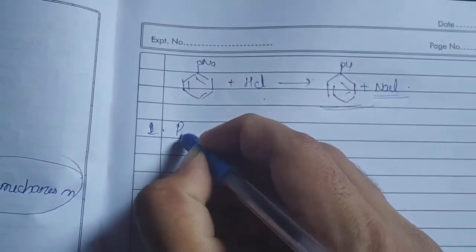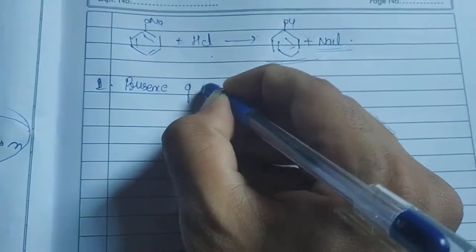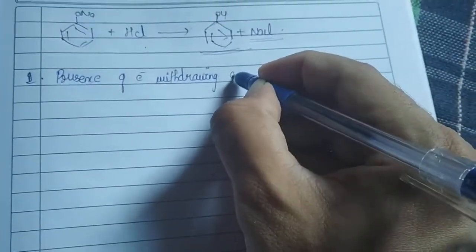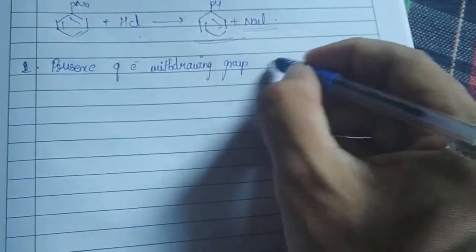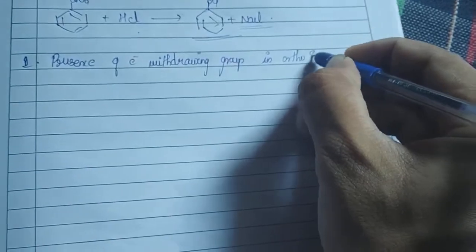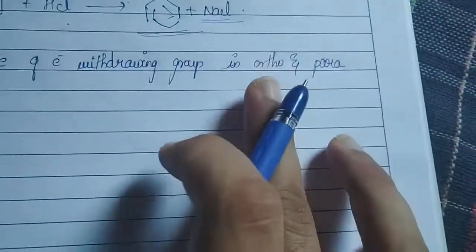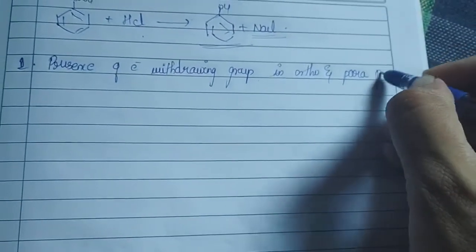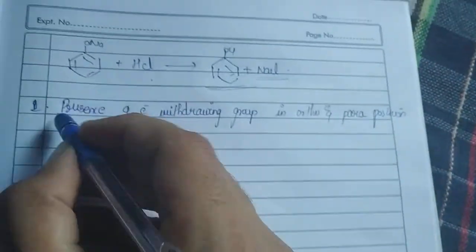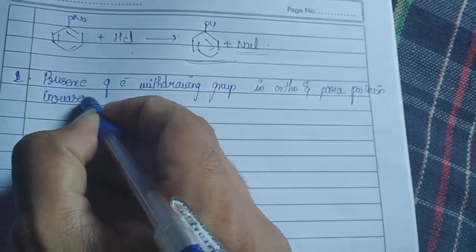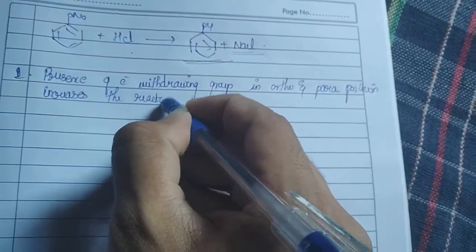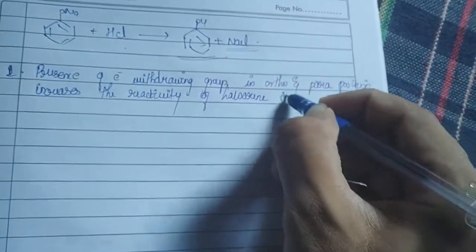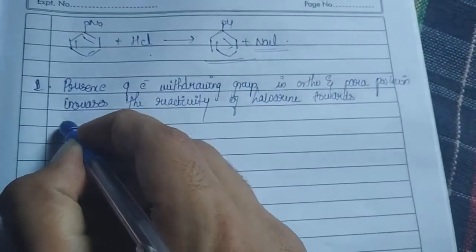They say that the presence of an electron withdrawing group in ortho and para position, they are very particular about the positions, yes, increases the reactivity of haloarene towards the nucleophilic substitution reaction.